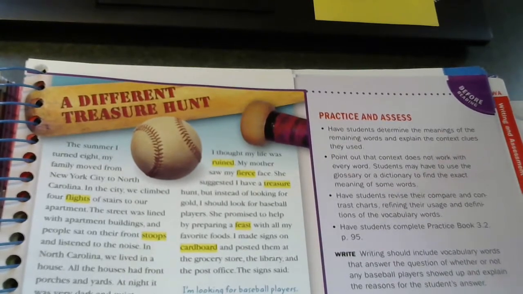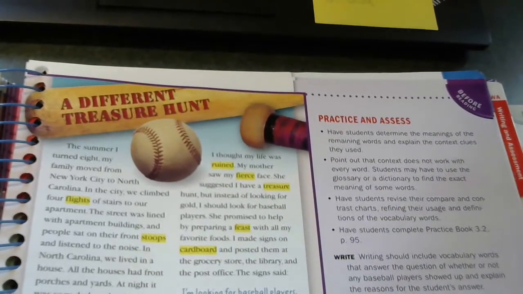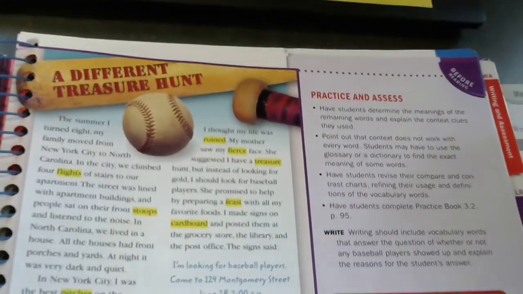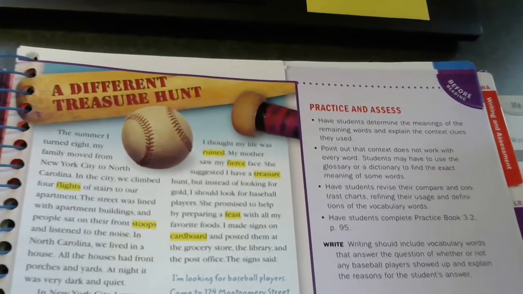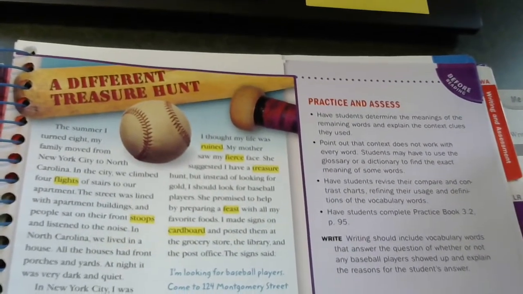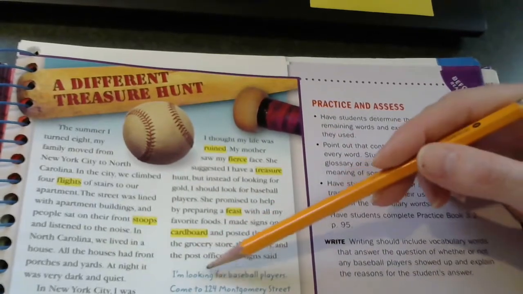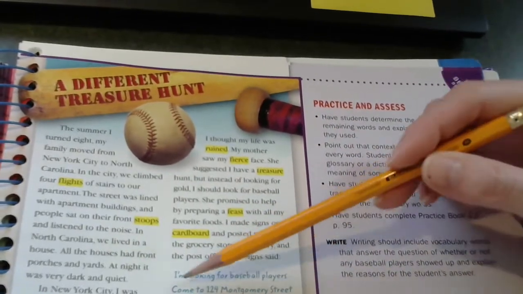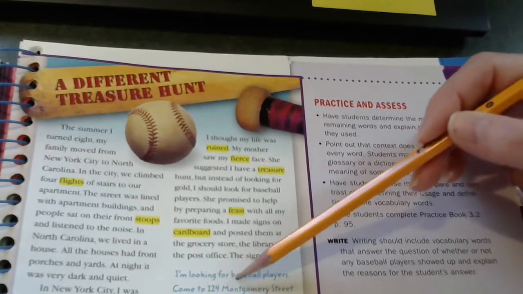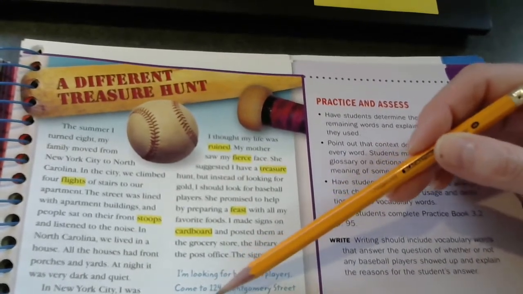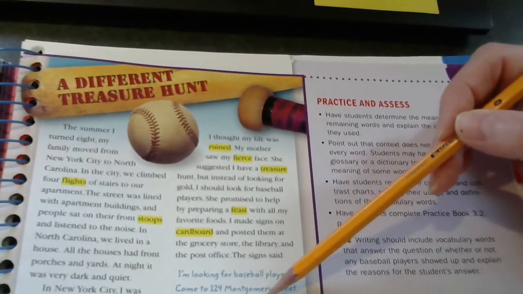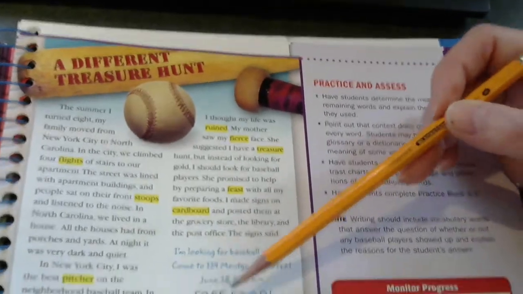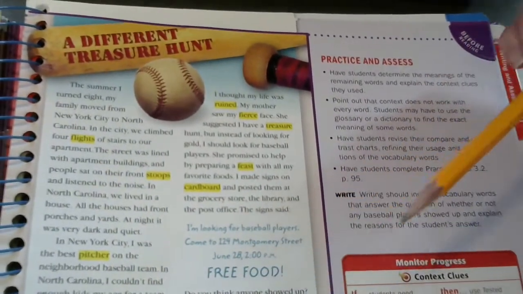I made signs on cardboard and posted them at the grocery store, the library, and the post office. The sign said, "I'm looking for baseball players. Come to 124 Montgomery Street, June 28th, 2 p.m., free food." Do you think anyone showed up?